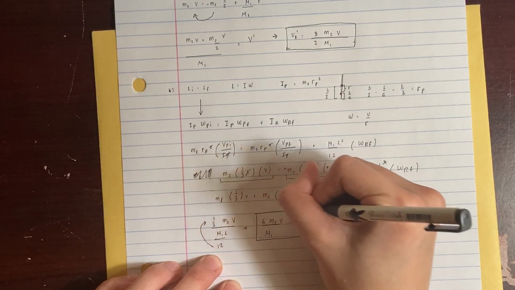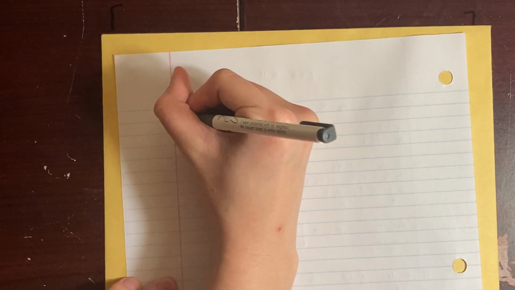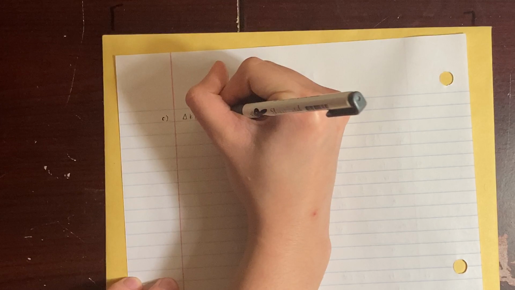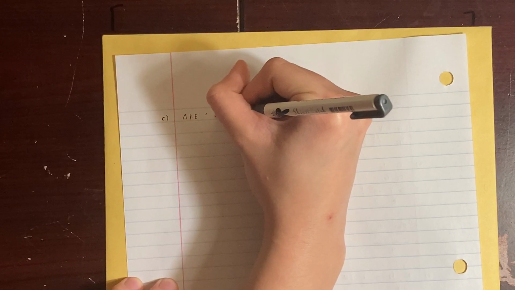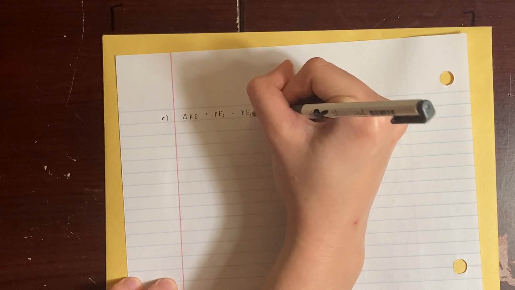That is part B. And now moving on to part C. Part C is asking us to find the change in kinetic energy. Change in kinetic energy is given as kinetic energy final minus kinetic energy initial. And there are many components to the kinetic energy here because we're going to have both linear and rotational.